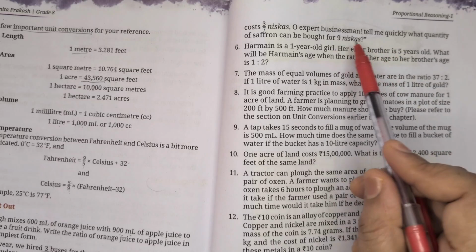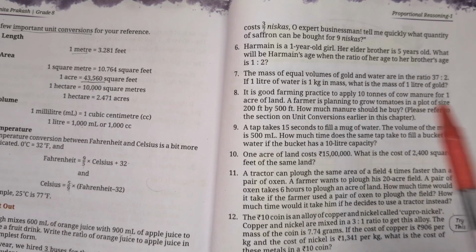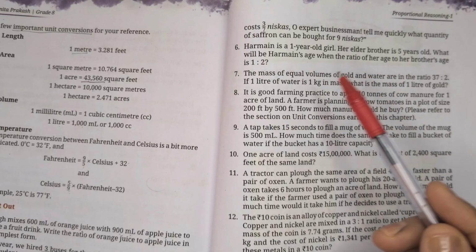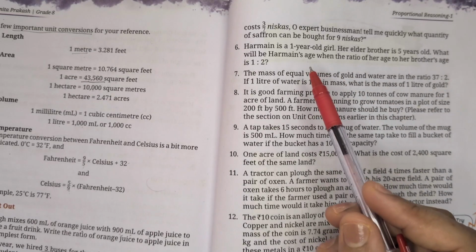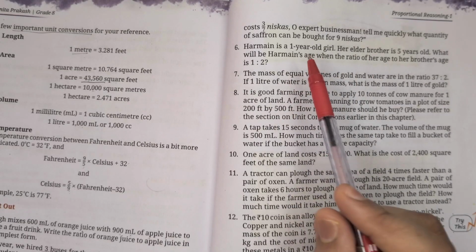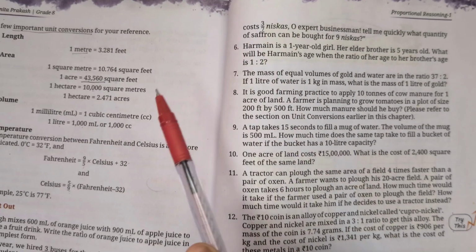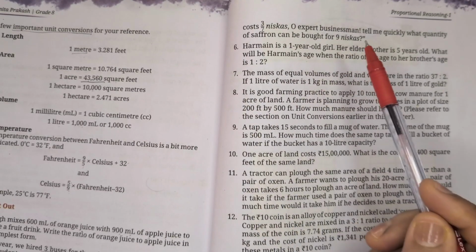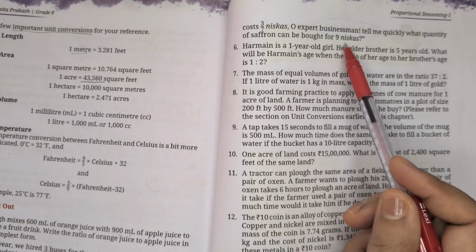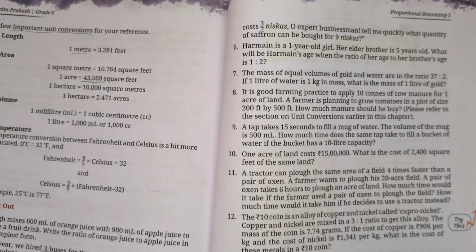In place of money, they are using coins. So here what we are getting is 2.5 palas of saffron for 3/7 niskas. The same ratio if you are keeping, then how much saffron can be bought for 9 niskas?